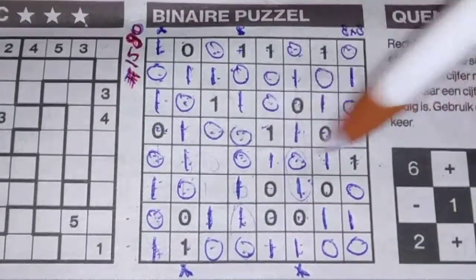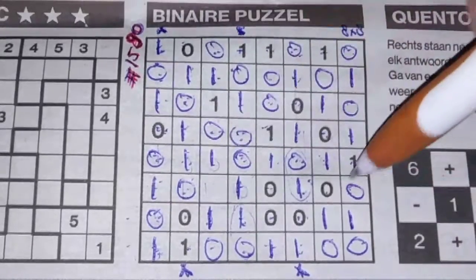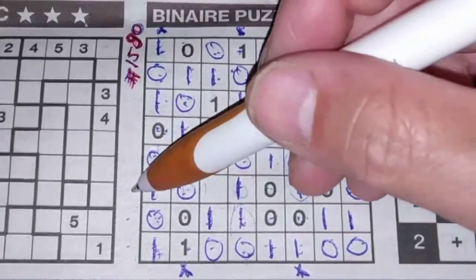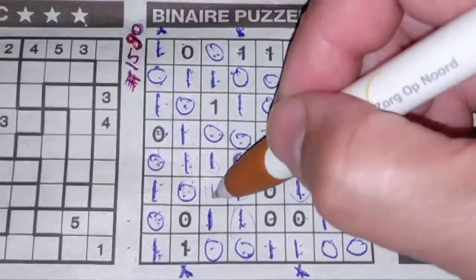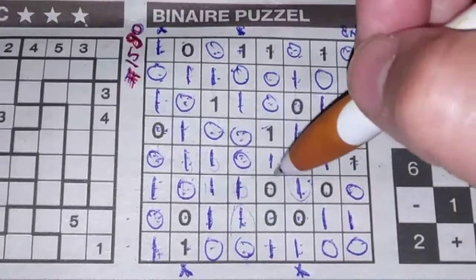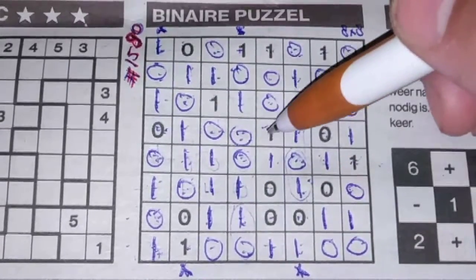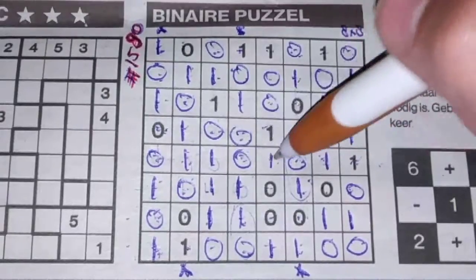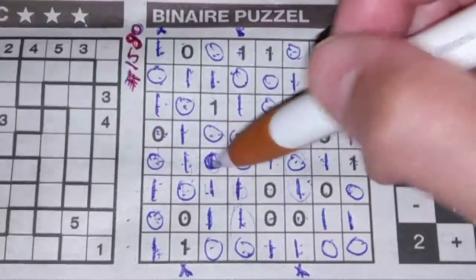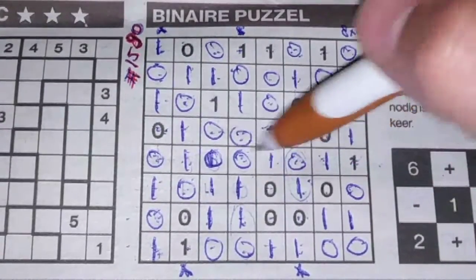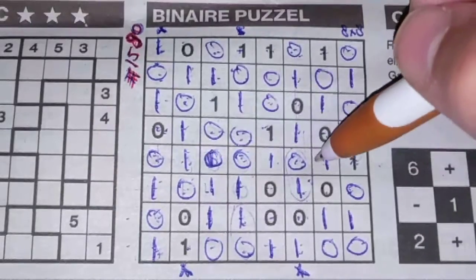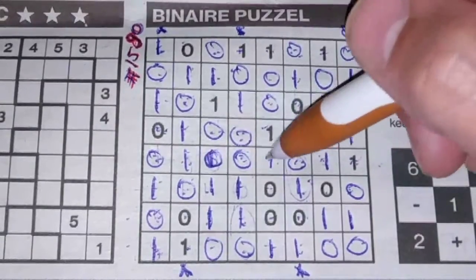4 1s, so the rest are 0s. 4 0s in this row, so the rest are 1s. Oh no, 0s. No, this should be a 0. And 1, 2, 3, 4. Yes. Oh, made a mistake. 1, 2, 3, 4.